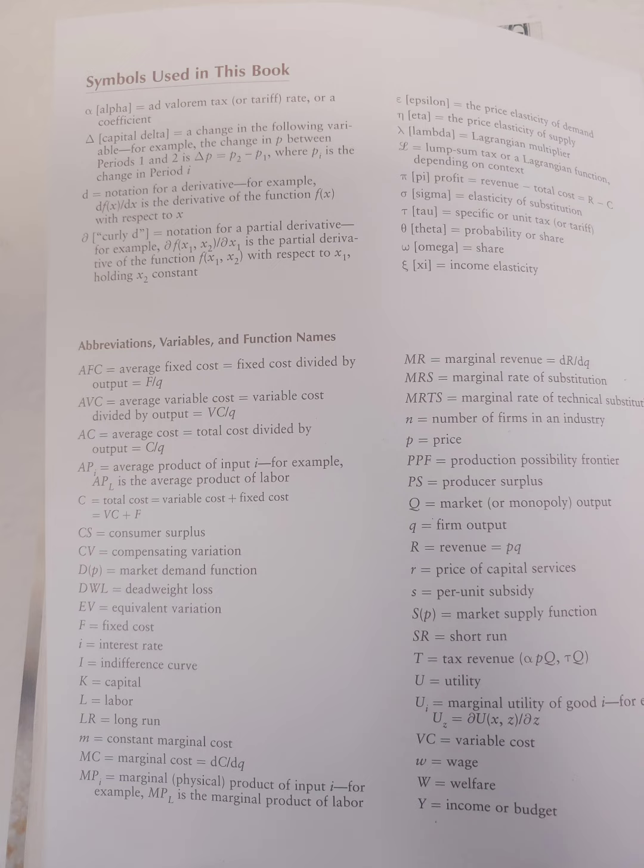Capital Q equals market or monopoly output. Q equals firm output. Capital R equals revenue, which equals price times quantity. R equals price of capital services. S equals per unit subsidy. Capital S of P equals market supply function.